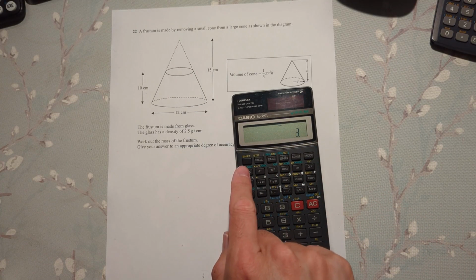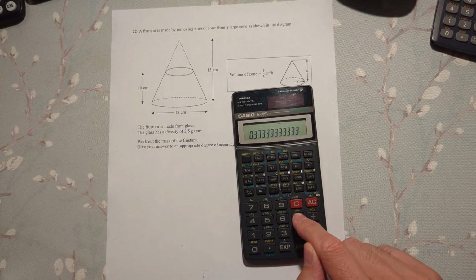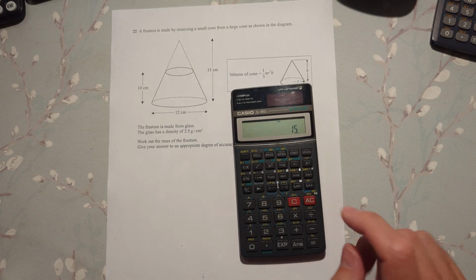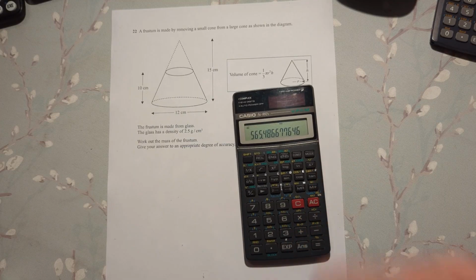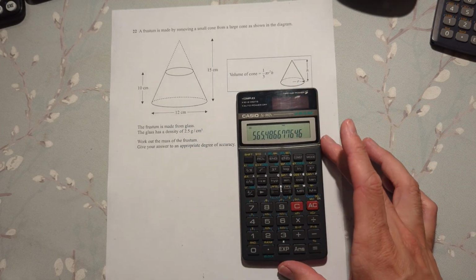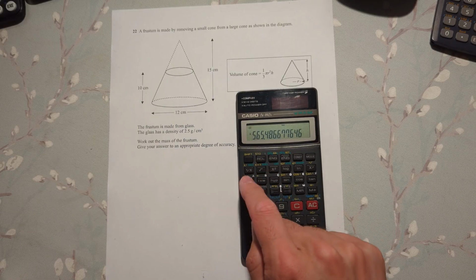3, I'm going to press 1 over x, which is a primary key. I do like it as a primary key. And then times it by the height, again showing an intermediate result. And there we go. Lots of digits on this one. Really nice clear display as well. So this one, I can just store this straight away into A.